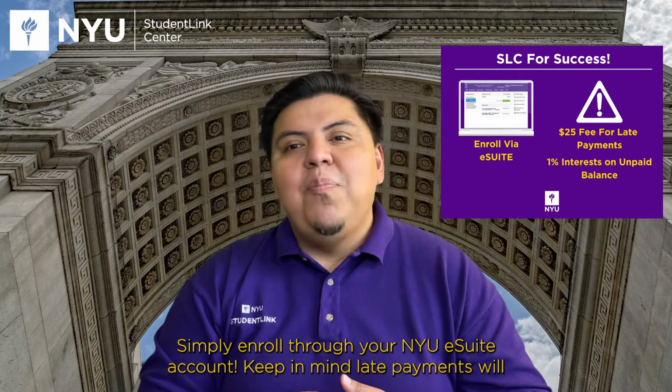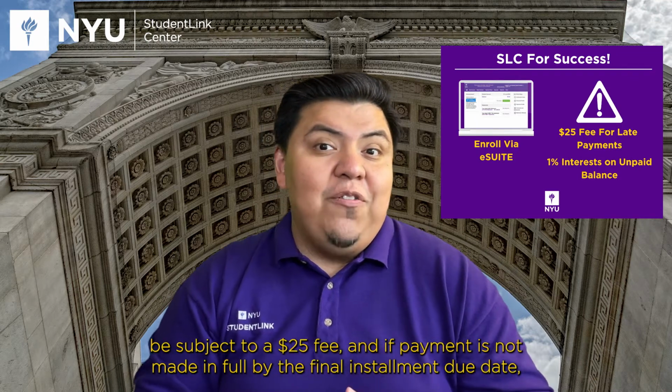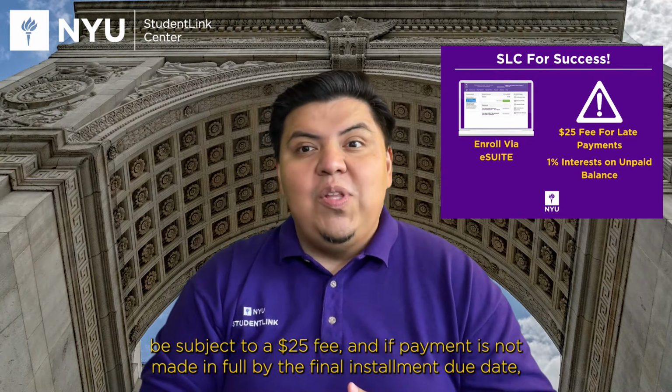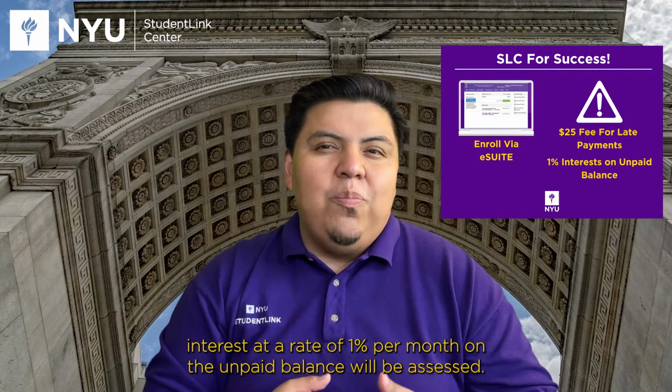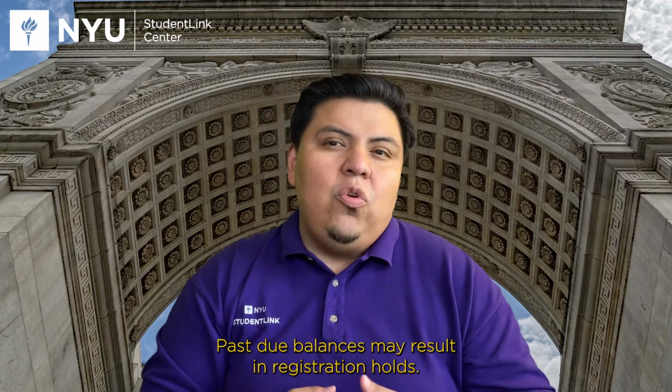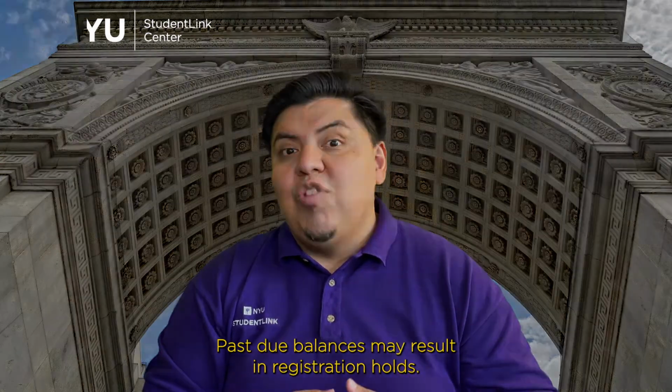Keep in mind, late payments will be subject to a $25 fee. And if payment is not made in full by the final installment due date, interest at a rate of 1% per month on the unpaid balance will be assessed. Past due balances may result in registration holds.